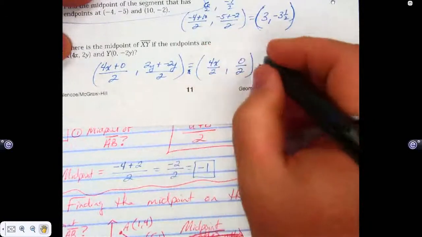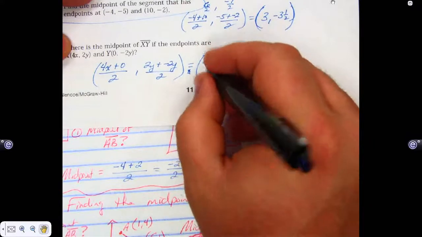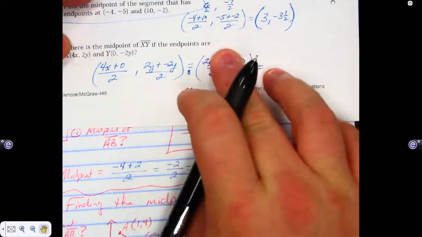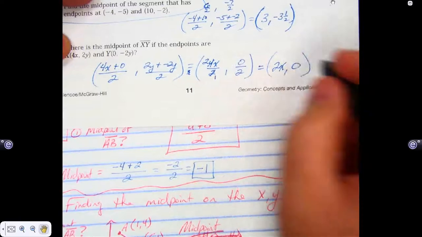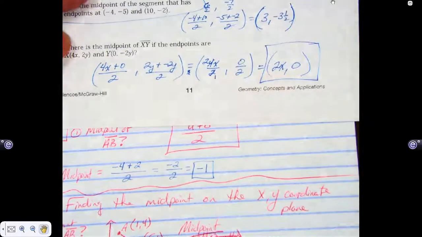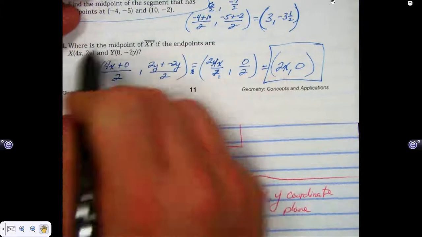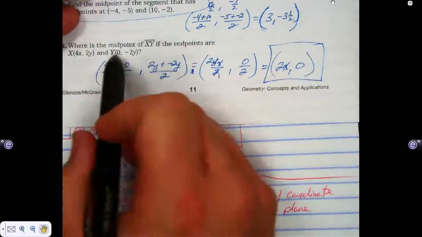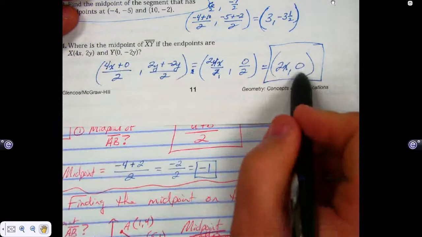Answer me this. What does 4x over 2 reduce to? If x wasn't there, would you just say the answer was 2? So it's just 2 x. What's 0 divided by 2? 0. So the midpoint will always be 2x, comma, 0 for this situation. We don't know what y was, but because it's 2 times y and a negative 2 times y, halfway in between those is always going to be 0, no matter what y is.